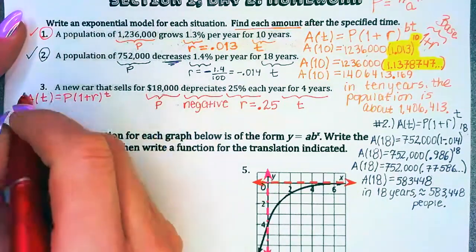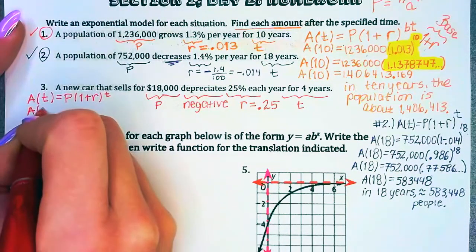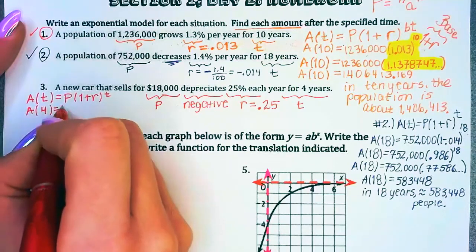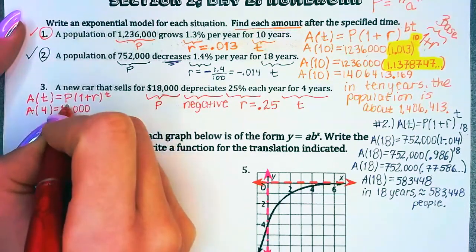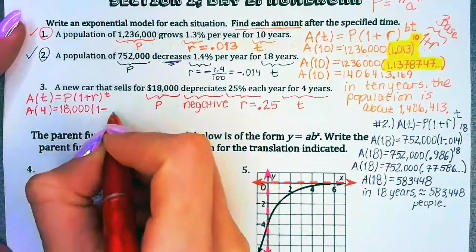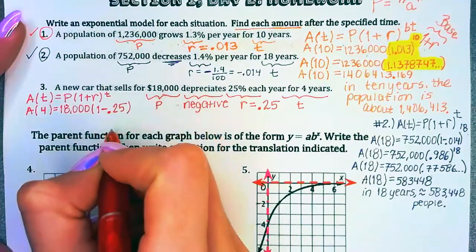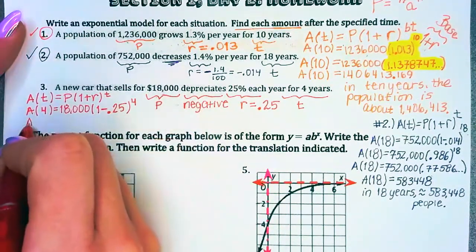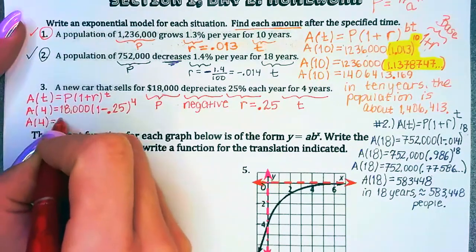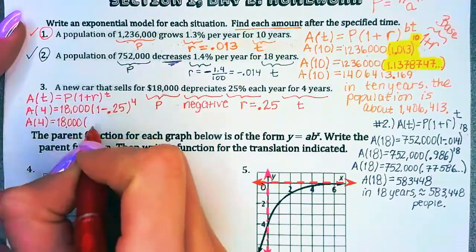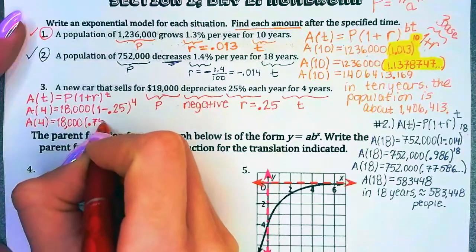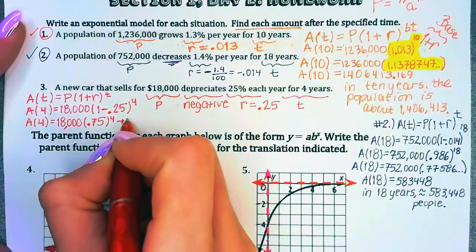For a third time, we're going to use the same equation. A of t equals P times the quantity of 1 plus r. If we're adding a negative number, it will become a subtraction problem, raised to the t power. I'll fill in all of my values. A of 4 equals 18,000 times the quantity of 1 minus, or plus negative, 0.25 raised to the 4th power.